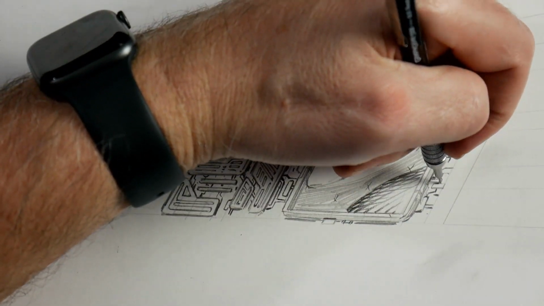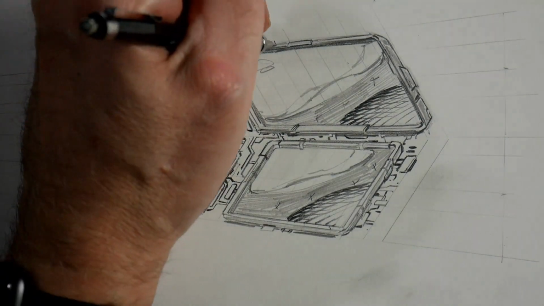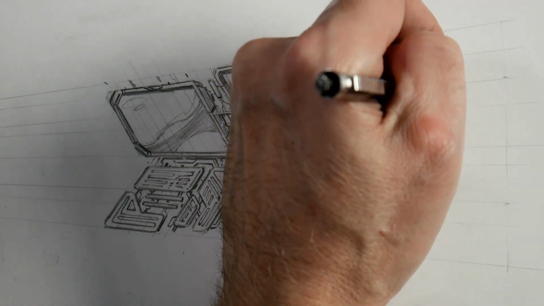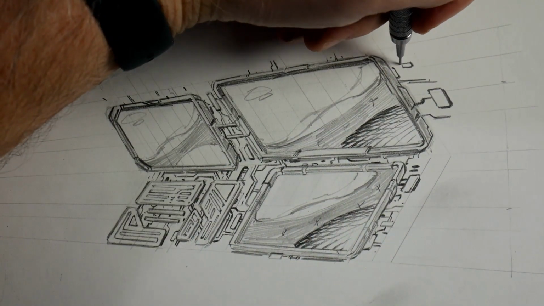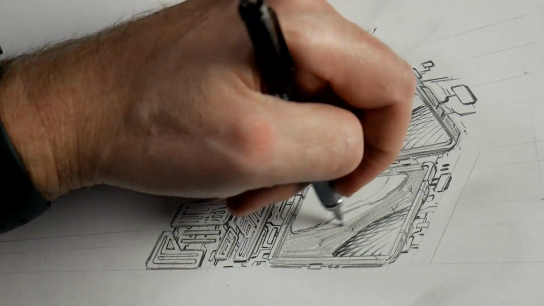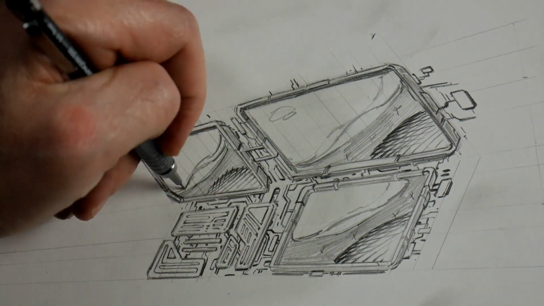As far as the swirling marks that I put in the actual screens, I do like that because even though it's a bit of a cheat or repetitive effect, it's a little bit more organic, and I think that softens up the overly angular nature of this particular type of drawing. So I do like doing that.